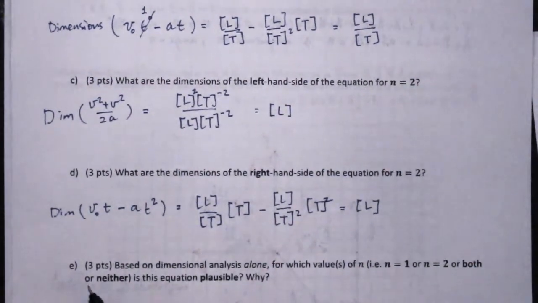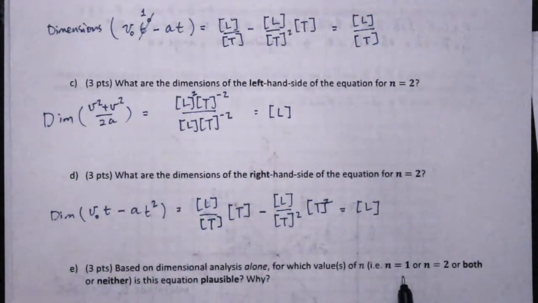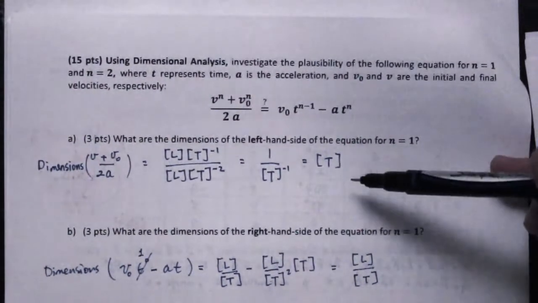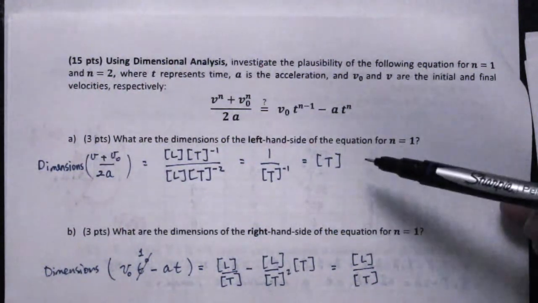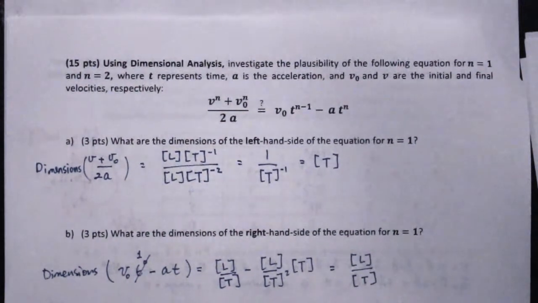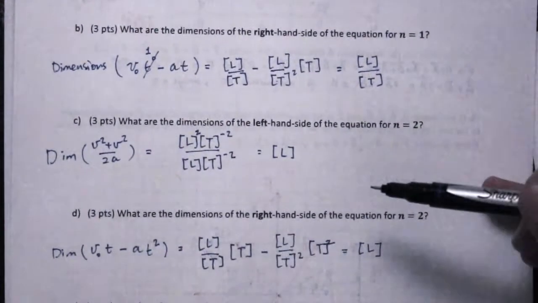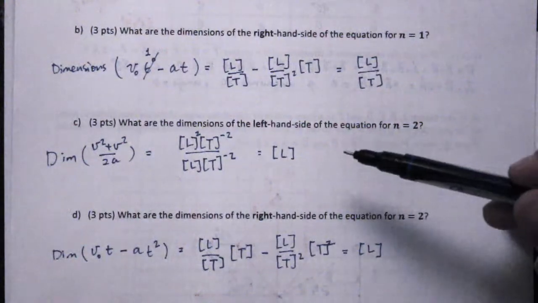For part E, it's asking, based on the dimension analysis alone, for which values of n, either n equal 1, n equal 2, or both, or neither, is this equation plausible, and why? So for n equals 1, we got that the left-hand side is t, and the right-hand side is L over t. The dimensions don't match, so n equals 1 does not make this equation plausible. For n equals 2, we found that the left-hand side and the right-hand side dimensions are both length.